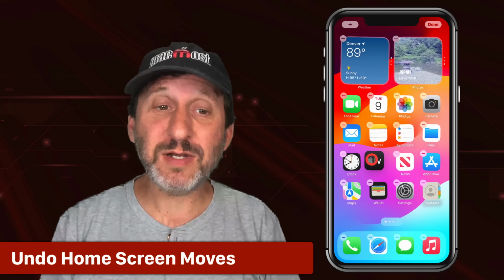Here's a small feature, but I know a lot of people are going to love this. And this is when you're editing your home screen. Let's say you tap and hold and then drag something. You can now undo. So you shake your iPhone just like you would to undo anything. And the undo action here will allow you to undo the move.